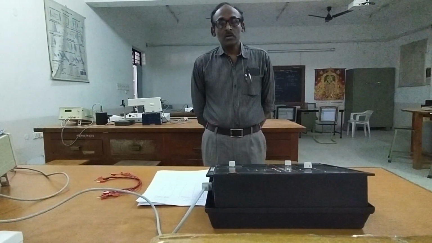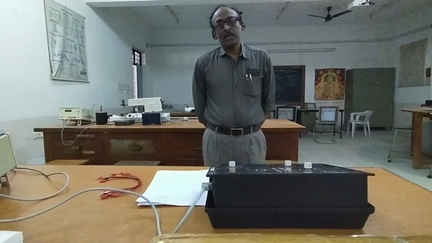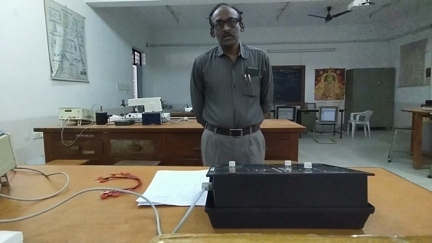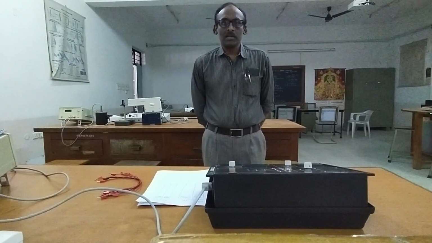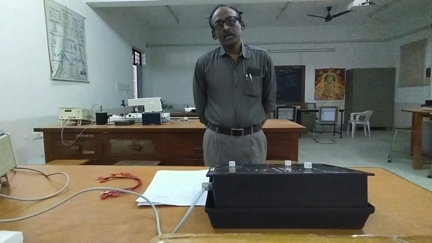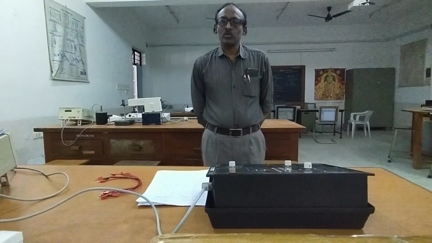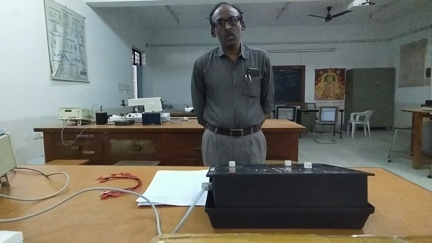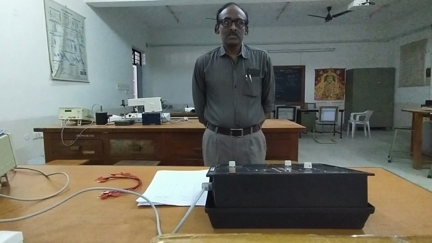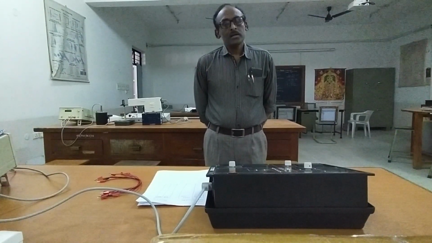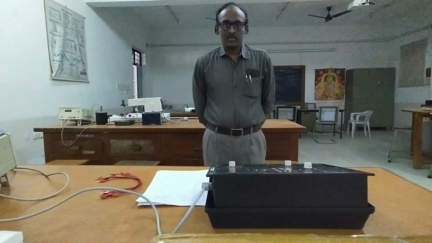In some cases, we give optical energy and we get electrical energy. That means the incident optical energy is converted into electrical energy. The examples for this category include solar cell and photodiodes. So optoelectronic devices include many devices like LED, laser, photodiode, pin diode, solar cell, etc.